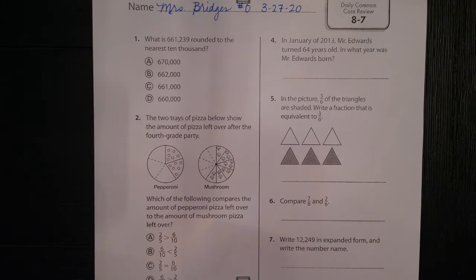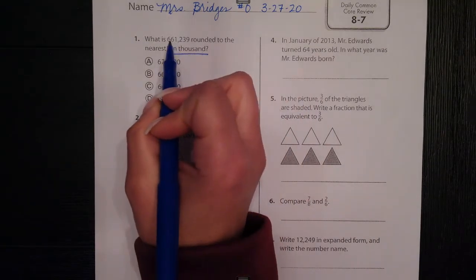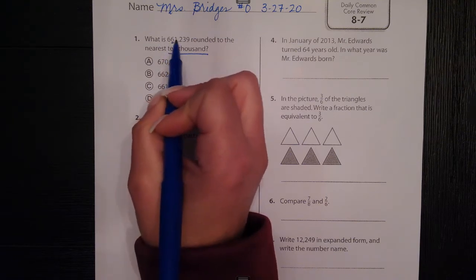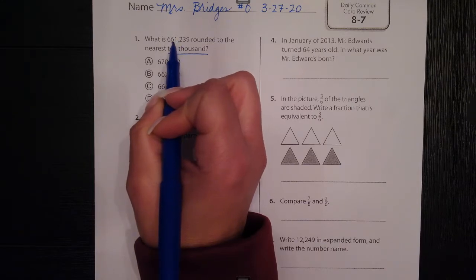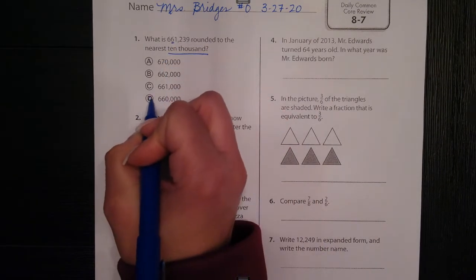So question number 1 asks, what is 661,239 rounded to the nearest 10,000? So we look, and in the 10,000 space we have a 6. So we look to the right of that 6, and the digit there is a 1. So that's going to make the 6 remain a 6, meaning it rounds down to 660,000. That is D, option D.